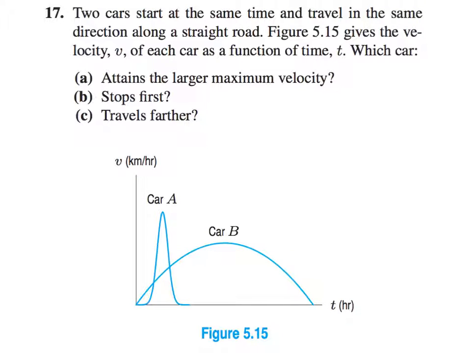The next problem is about interpreting the integral and relating it to things like velocity and distance, and especially comparing functions with respect to their integral. So this is 5.1 number 17.